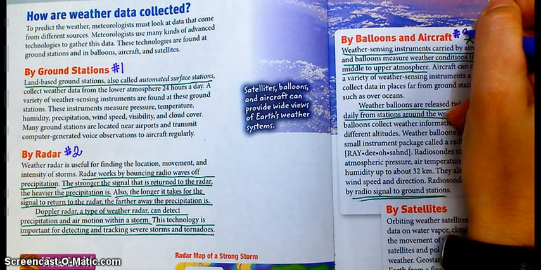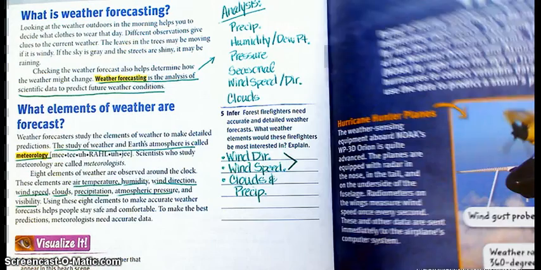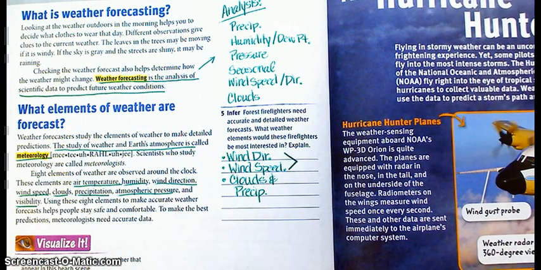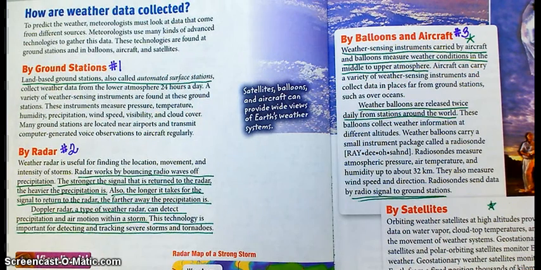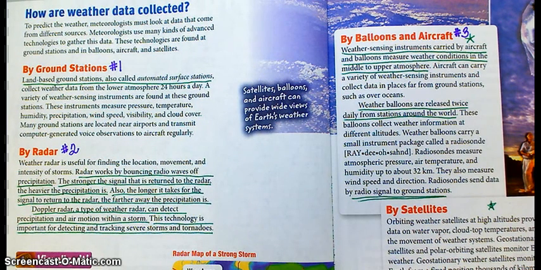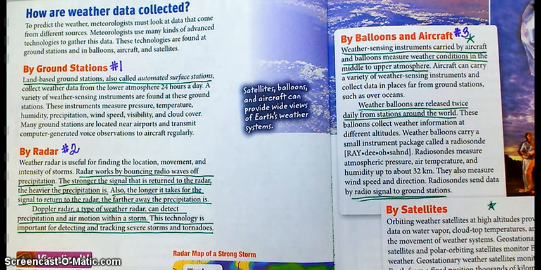We can use a dropsonde, which is something they referred to on page 471. Okay, we can drop something from an airplane, or we can send something up in a weather balloon. Weather sensing instruments carried by aircraft and balloons measure weather conditions in the middle to the upper atmosphere, and that's important because when we use a ground station, we're stuck on the ground. We're taking conditions at the ground, but we also need to understand what's happening in the upper atmosphere because that is going to help determine ultimately what the weather is going to do. Weather balloons are released twice daily from stations around the world.